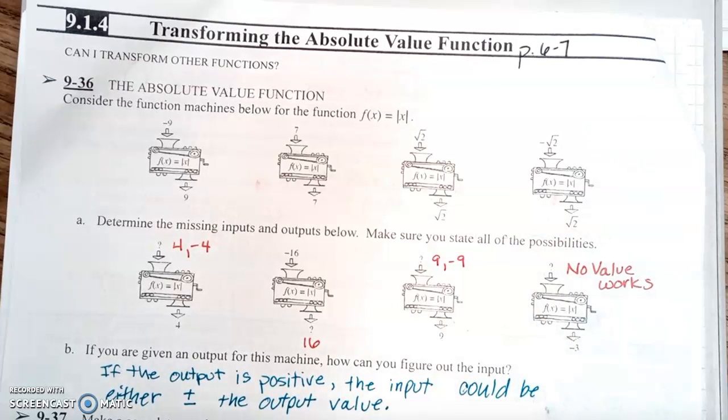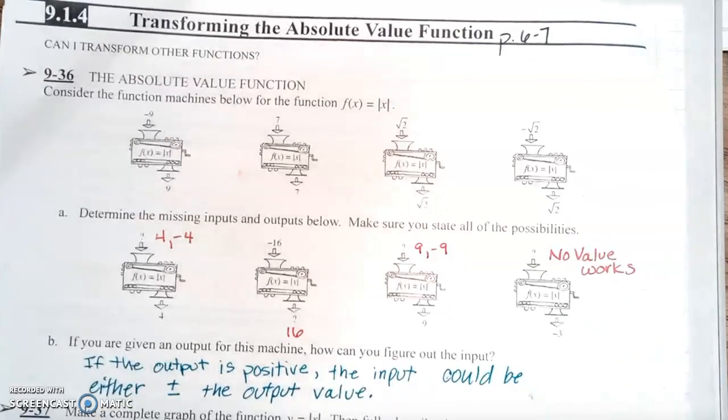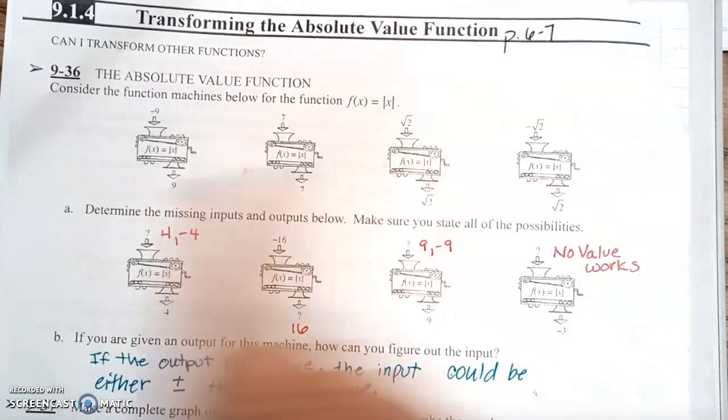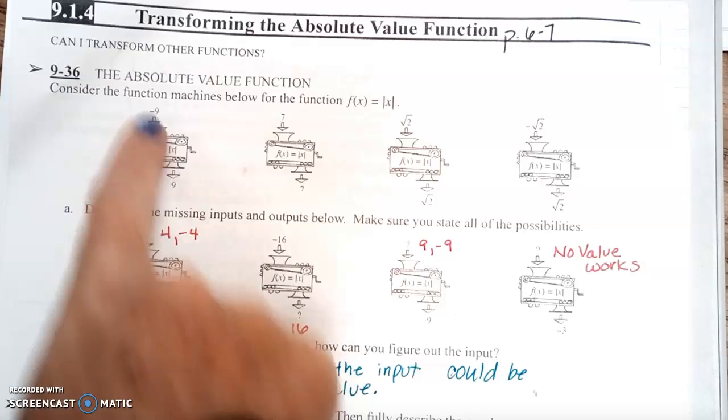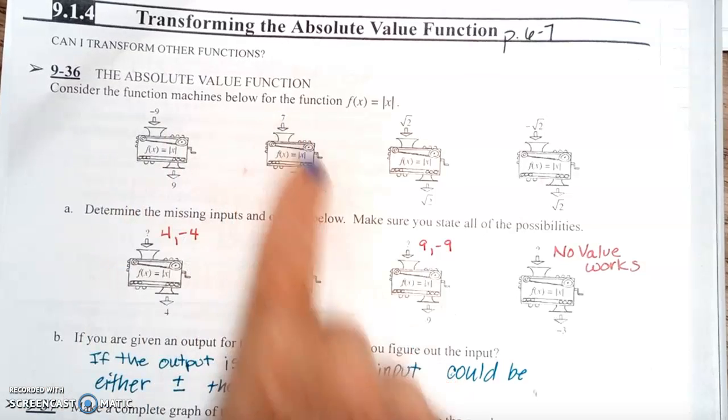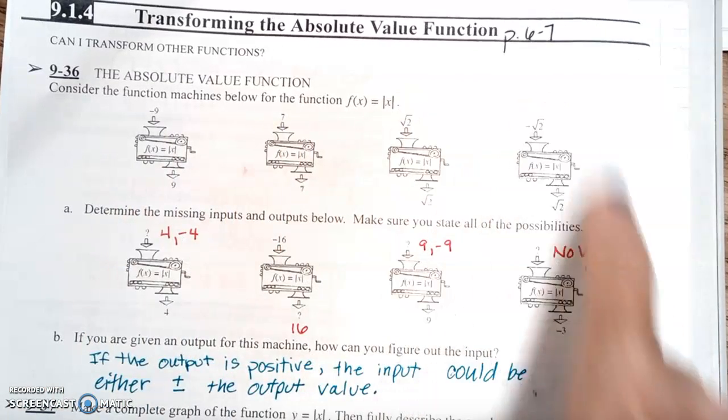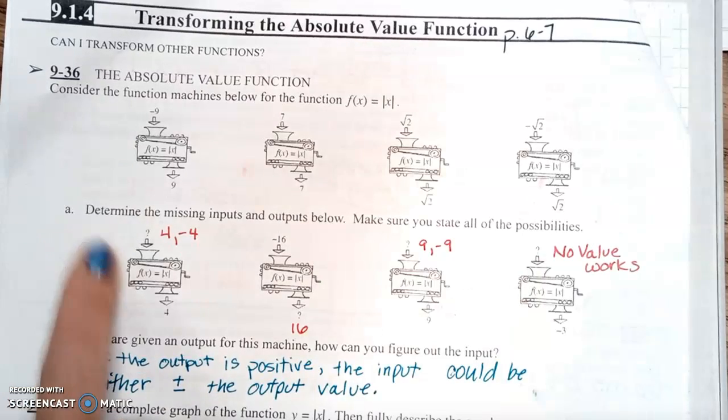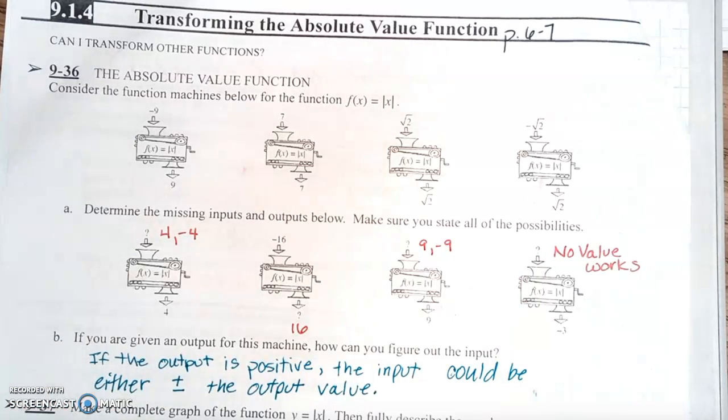All right, part A says determine the missing inputs and outputs below. Make sure you state all of the possibilities. Okay, so this first row, they just showed us what happens with the input. Here's the output. Input, output, input, output, input, output. Okay, so for here, something's going to be missing, either the input or the output.